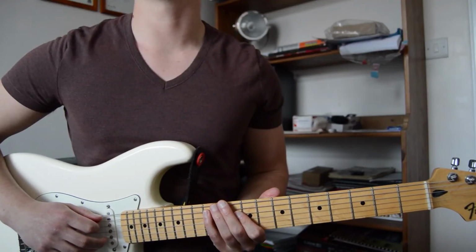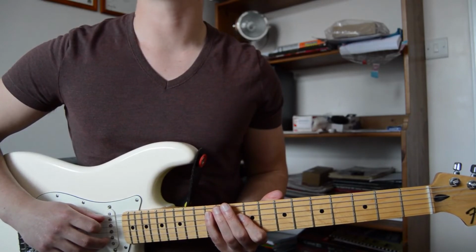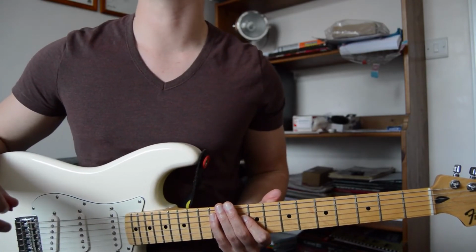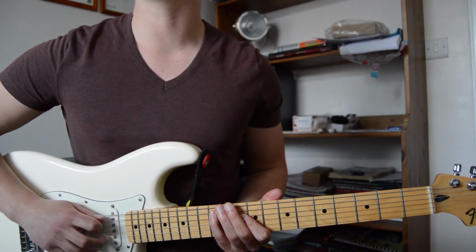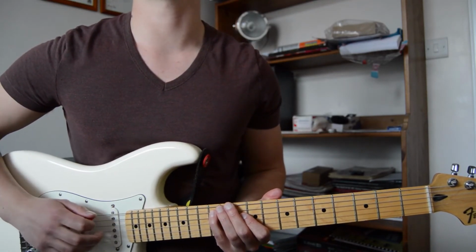To play position 4 of the A major pentatonic scale, we're going to put our pinky on the root note on the A string, so that'll be the 12th fret on the A string with our pinky, and we're going to play our usual position 4.